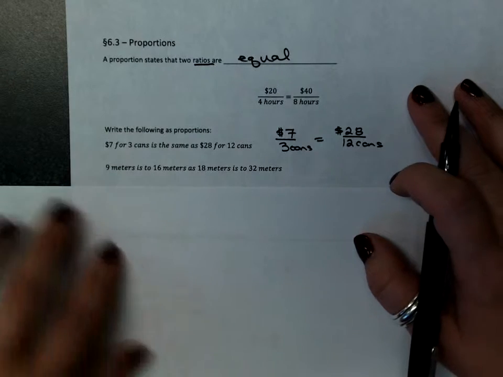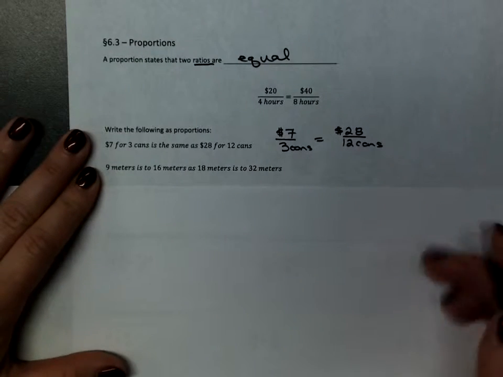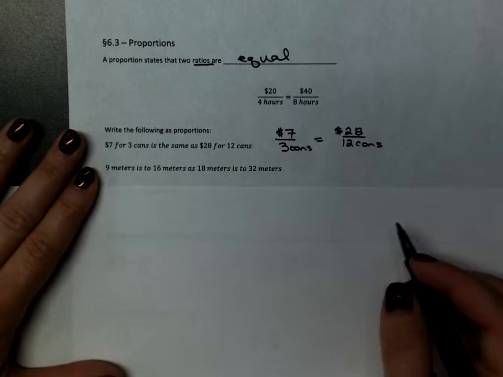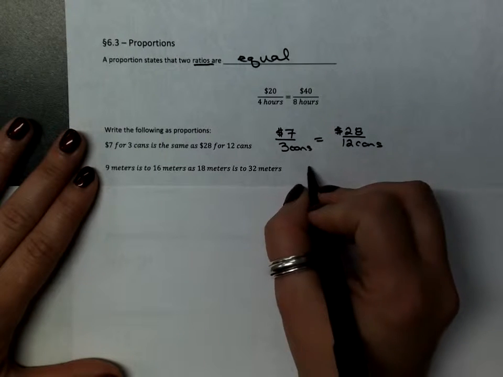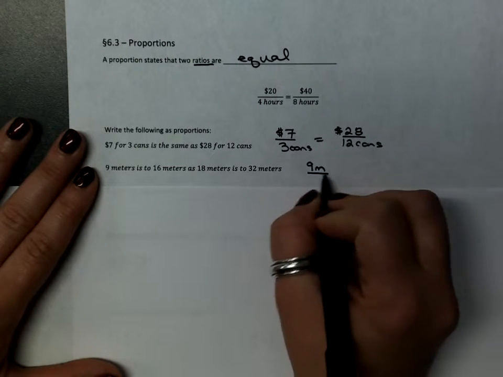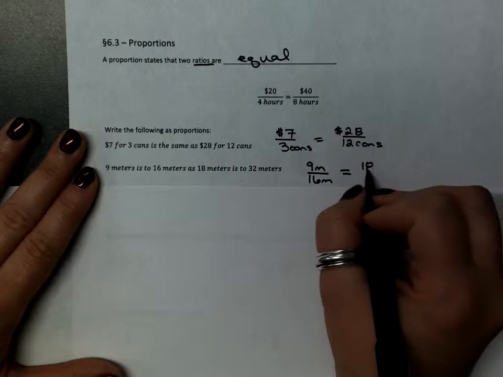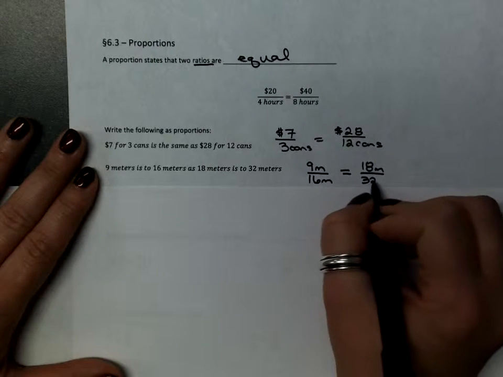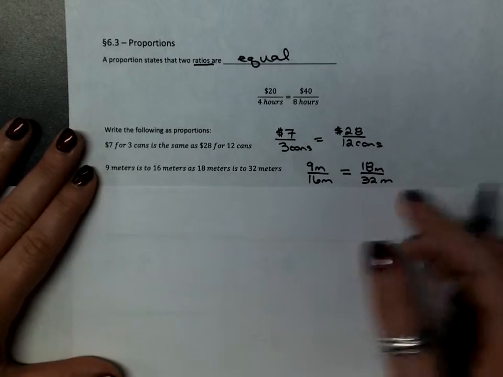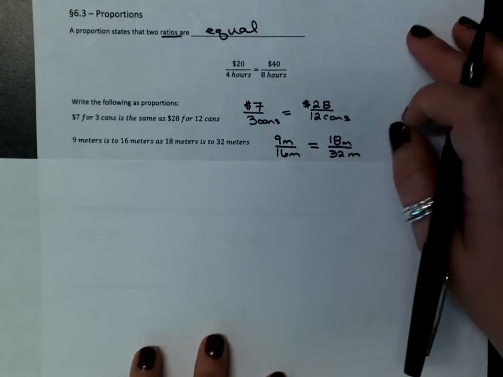Same idea on the next one. 9 meters is to 16 meters as 18 meters is to 32. So 9 is to 16, the same as 18 is to 32. So it's writing two ratios equivalent to each other.